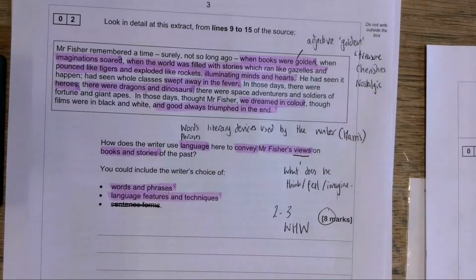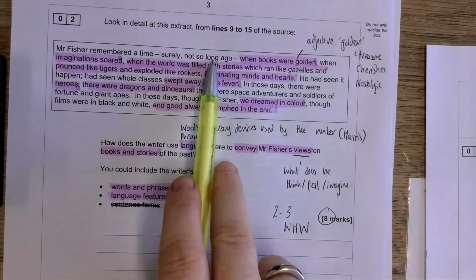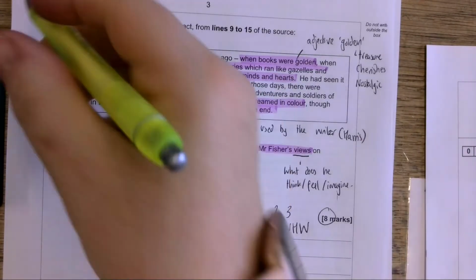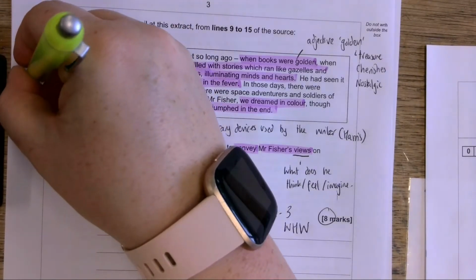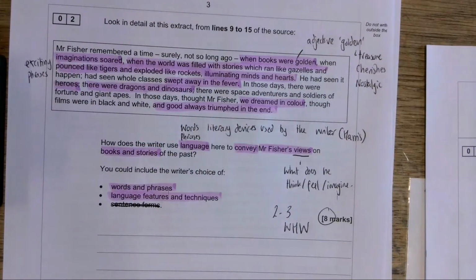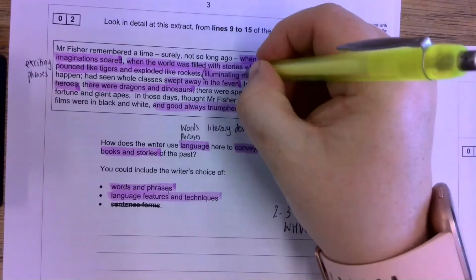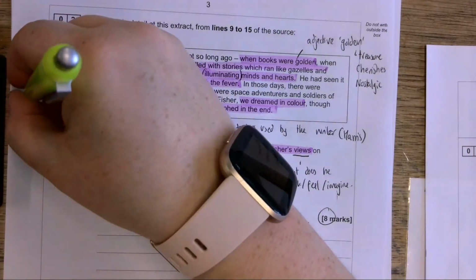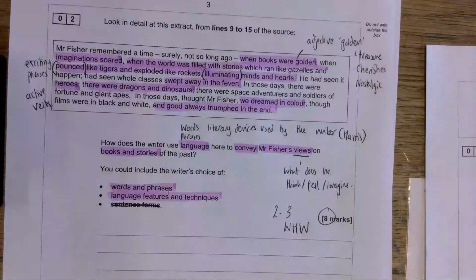And we can see this here when he says things like imagination soared, when the world was filled with stories that ran like gazelles and pounced like tigers. So all of this makes it seem very exciting through the use of these phrases. And if we look here at words like illuminating and pounced, these verbs are very active and exciting. So that's certainly something I might want to talk about.